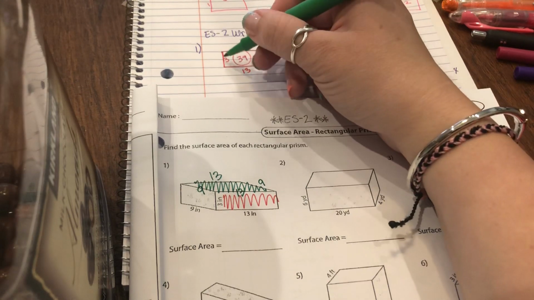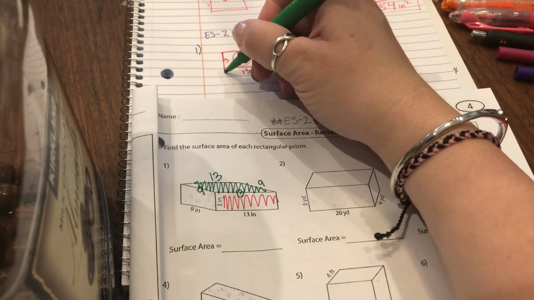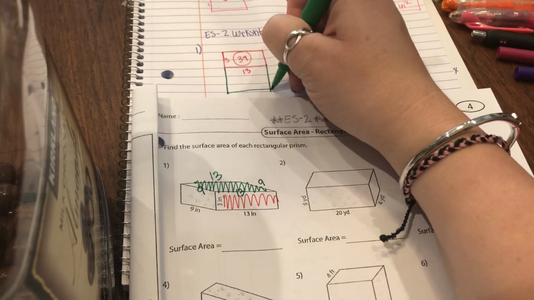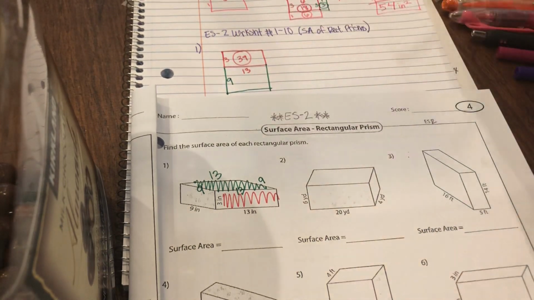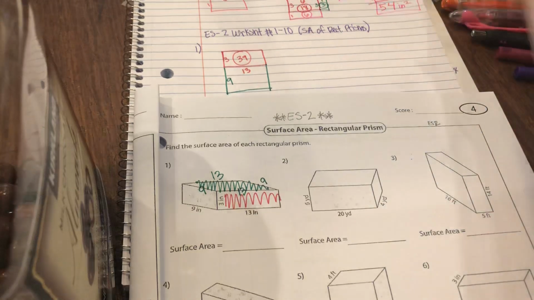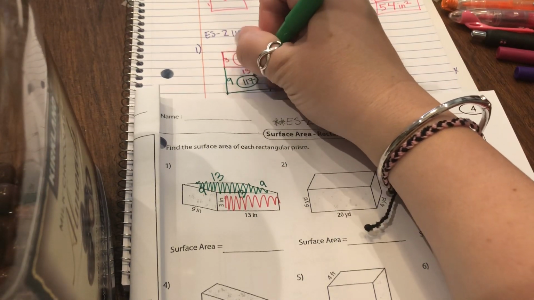I can't draw it coming off of here because this has a length of 3, but I could draw it coming off of this one. Okay, so this has a length of 13 times 9. Okay, so then of course you would take your calculator, and you just type in 13 times 9 and you get 117. So this has an area of 117.